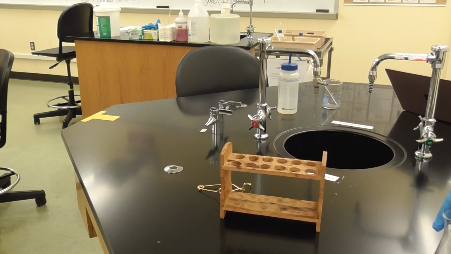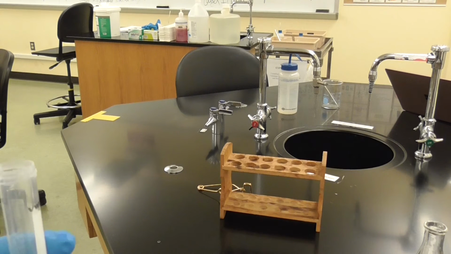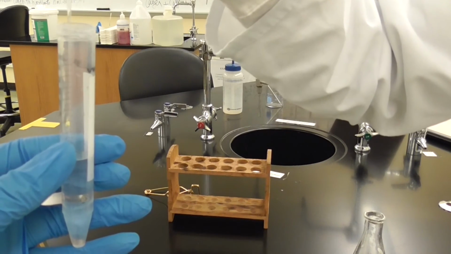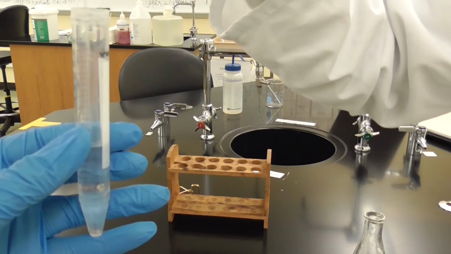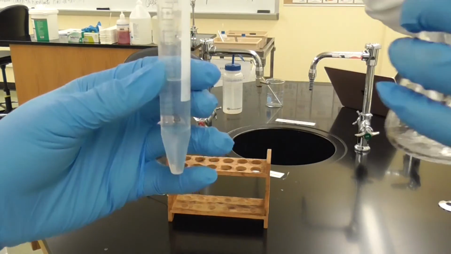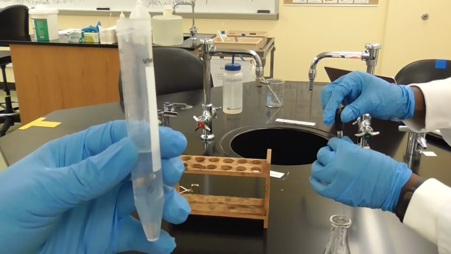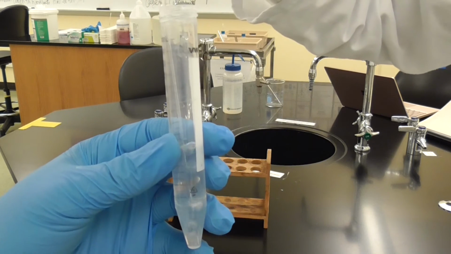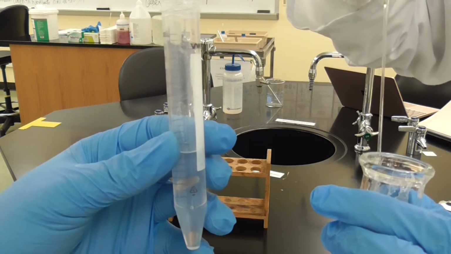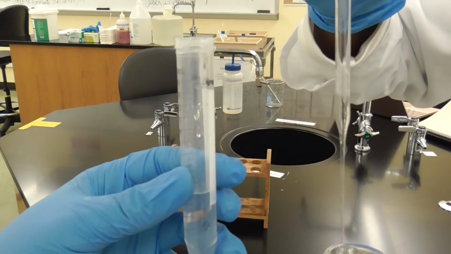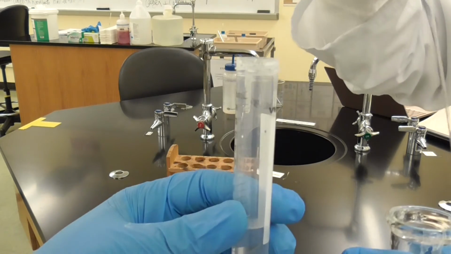Want to transfer it? First, then put it inside and let it go. Okay.